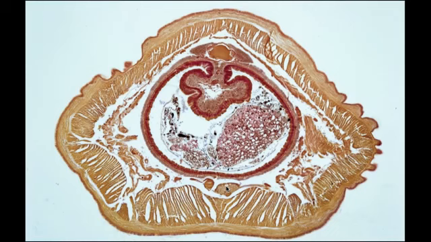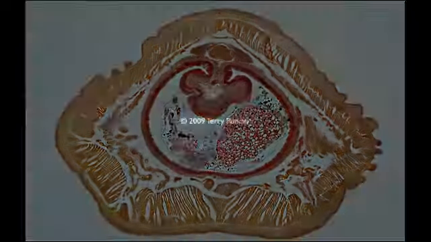It's always a good idea to look at 2 or more slides when studying, since you don't know which one will be used on the lab practical. So, there you have it. A brief survey of the models, specimens, and slides of the earthworm available to you in the laboratory, and the structures and functions that you should learn for the lab practical.